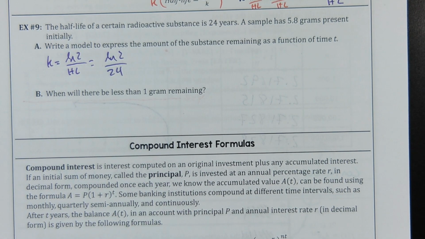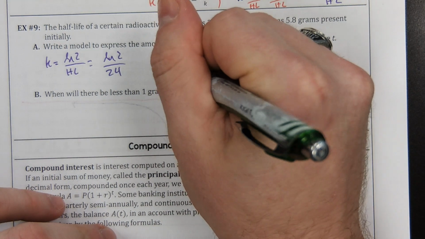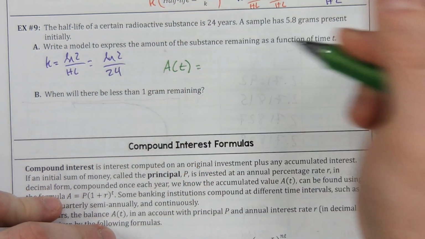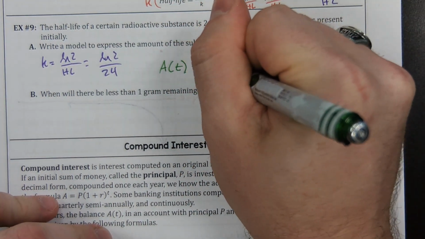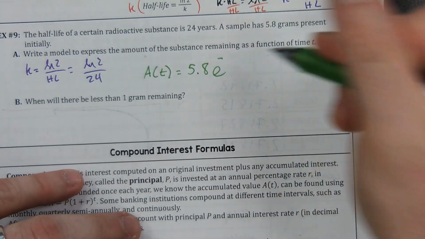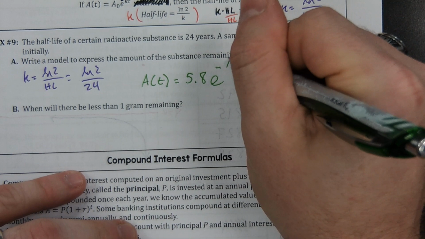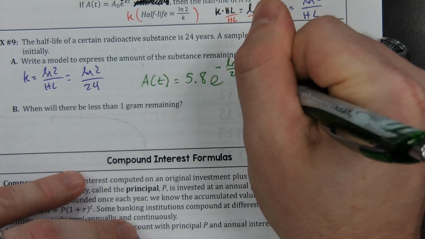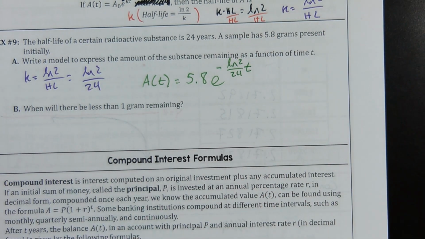I'm going to leave it as ln 2 divided by 24 because that will not be rounded when I type it on the calculator. The amount of radioactive material then would be the initial amount, E raised to the negative, because remember it's decaying, ln 2 over 24 times T.